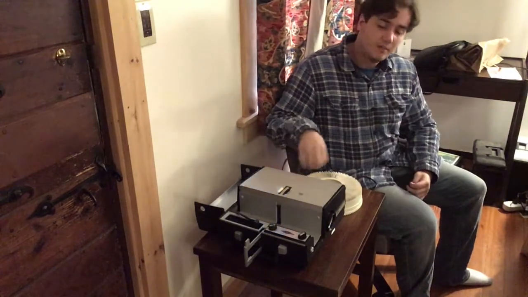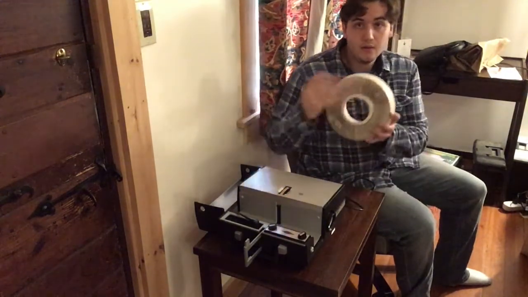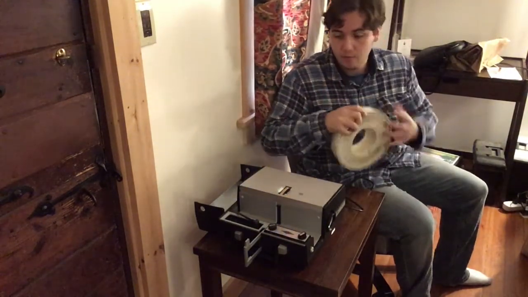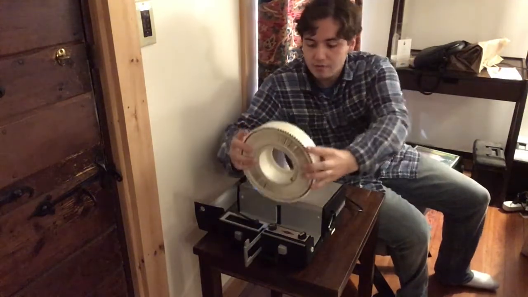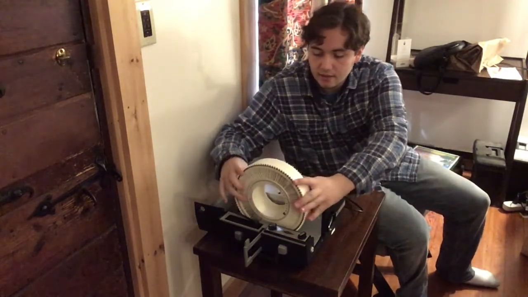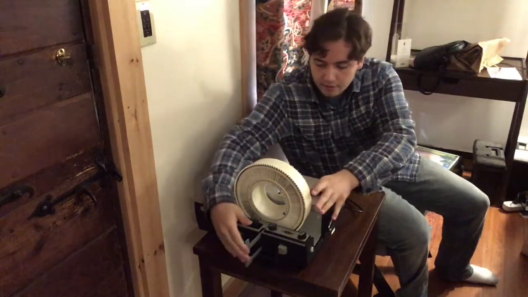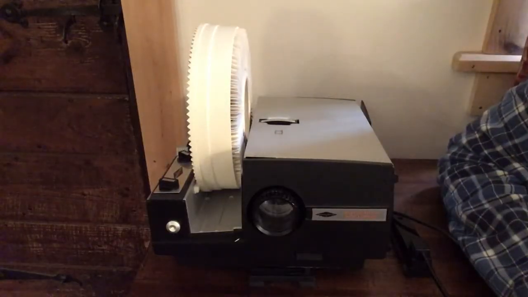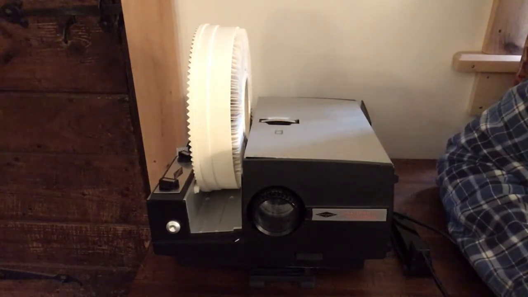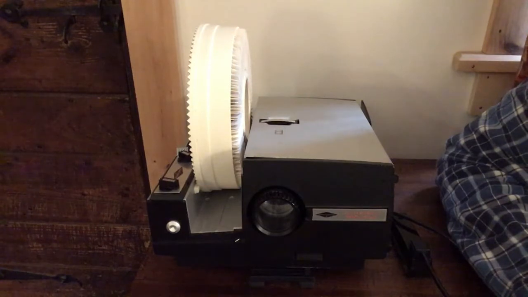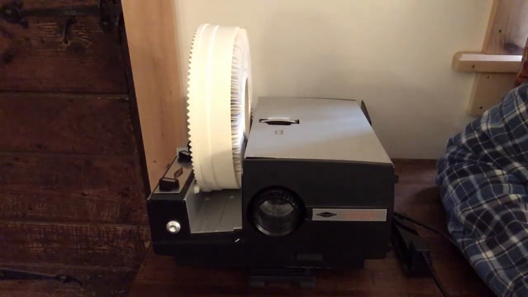Well, almost ready. You also have to load the carousel. Now, we pulled this arm out earlier. All you have to do is set it gently so that it catches, and you're ready. With the carousel in, there's one more function I want to go over. If you have the carousel loaded and it's projecting, and you find out you have a slide in backwards, just pull it up and turn it around.